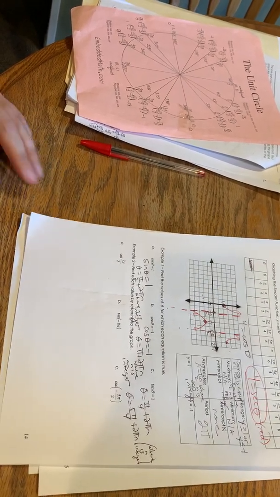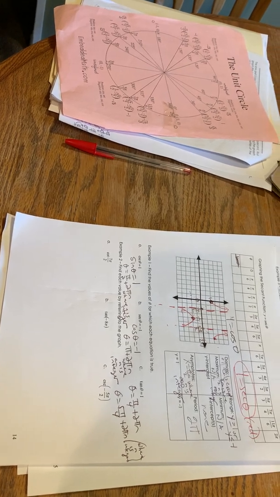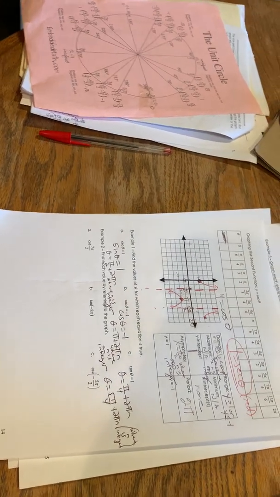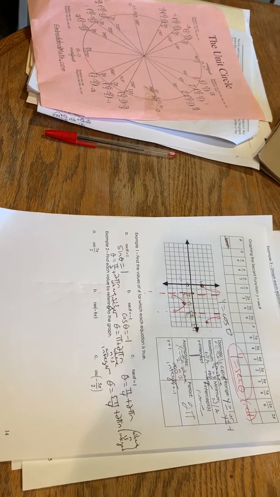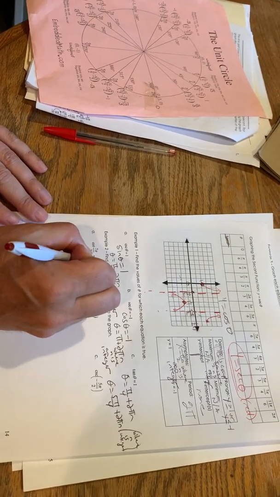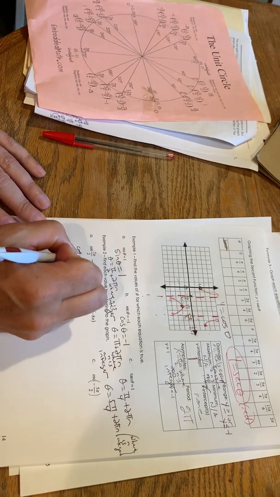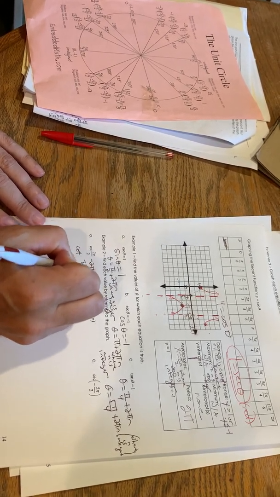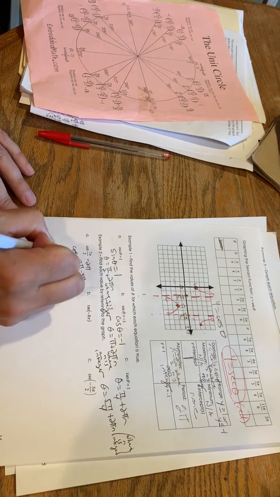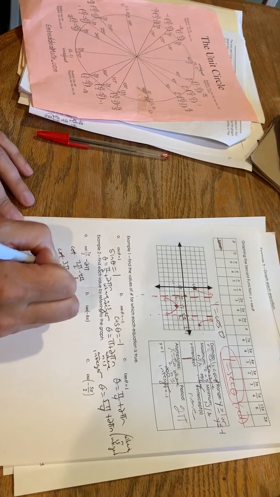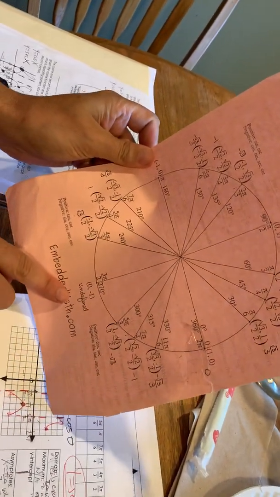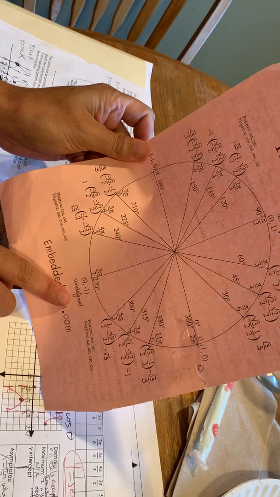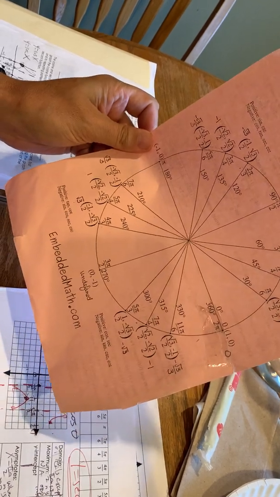Example 2 on the bottom of page 14. Find each value by referring to the graph. I'm going to just do these simply by finding angles coterminal. Cotan of 7 pi over 2. If I subtract 2 pi, that's 7 pi over 2 minus 4 pi over 2, which is 3 pi over 2. So if I look on the unit circle, it says the tangent's undefined at 3 pi over 2. So the reciprocal of something undefined would be 0. That would be the cotan.